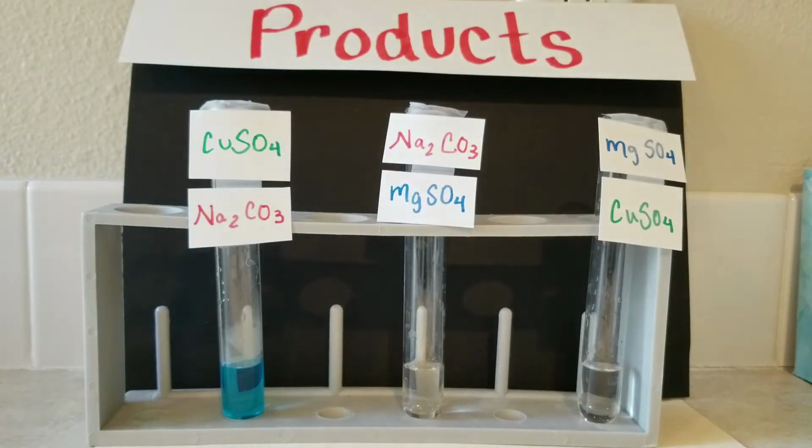So the first one, we're going to go back to the sodium carbonate, and we're going to add some to the test tube there, and the second with the magnesium sulfate, and so on. So we started at the blue end. This time we're going to start at the opposite end. So we've got our magnesium sulfate in there. We're going to add in our copper sulfate.